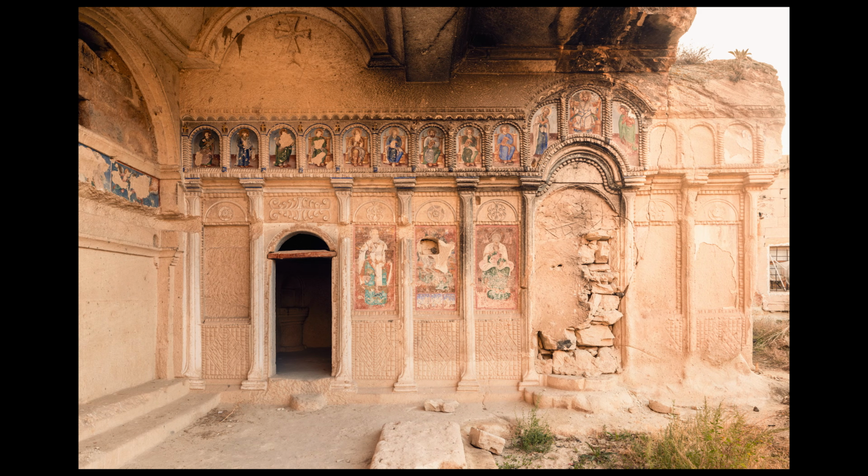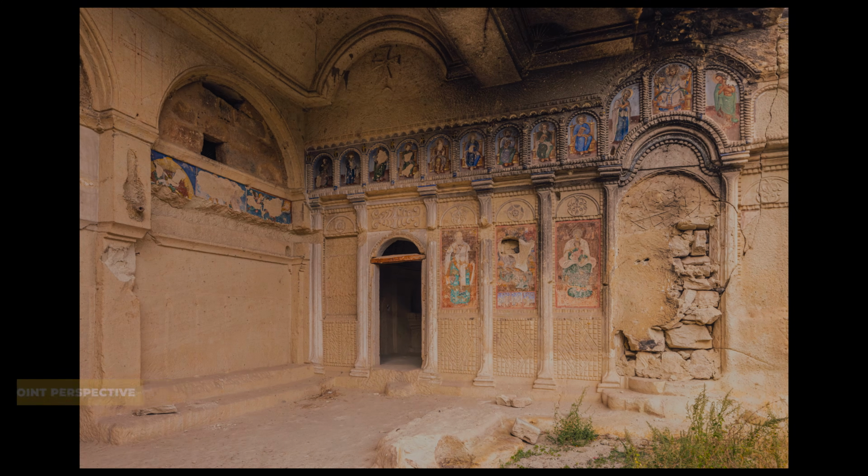I really like the kind of features up here that's been left behind. I like the pattern of the bricks on the right hand side leading up to the kind of elevated section of the wall, and I really like the door frame as well. Simple composition, easy one.